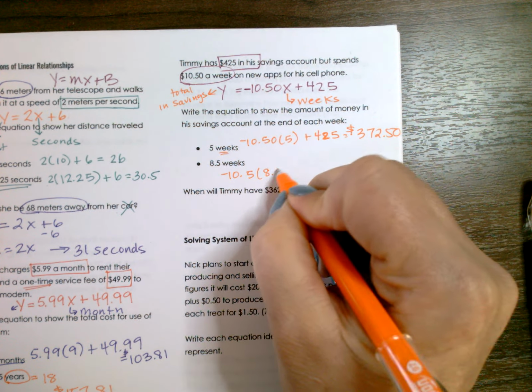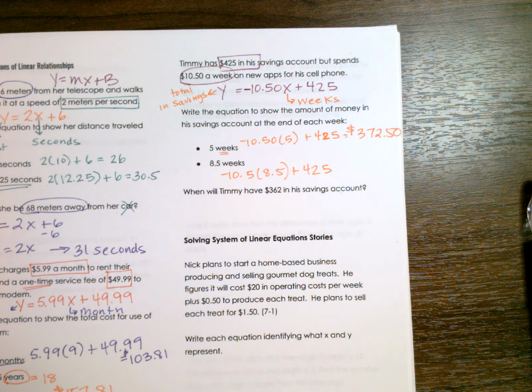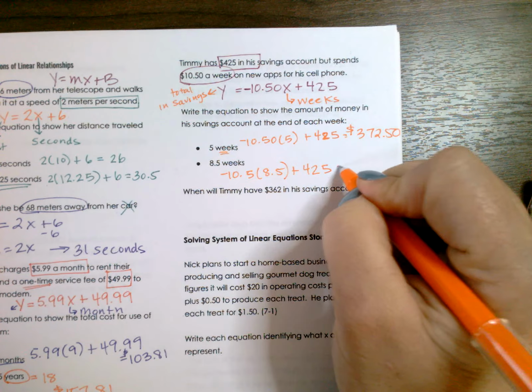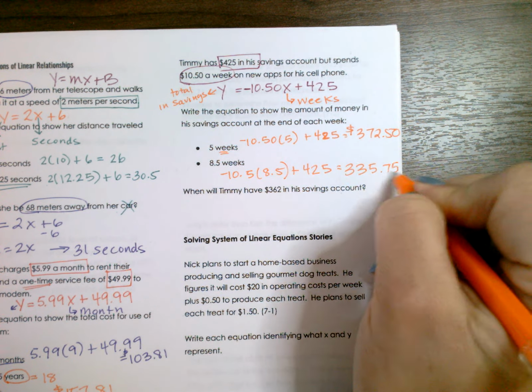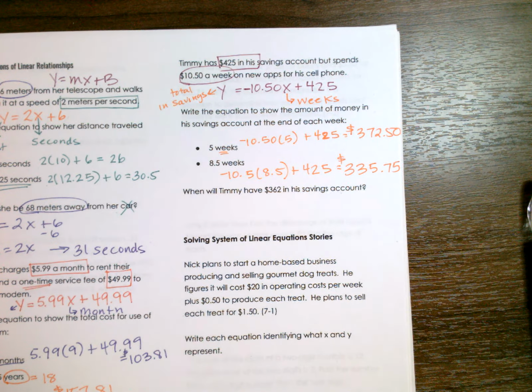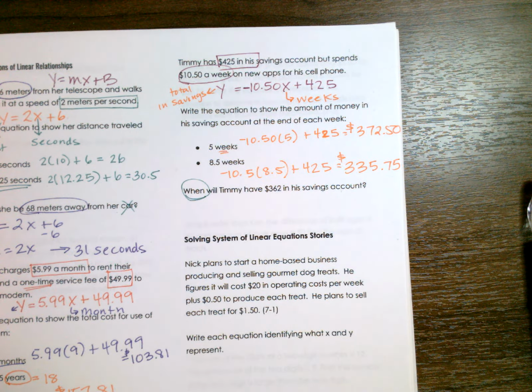Now I will repeat the same process, but at 8.5 weeks, he will have $335.75 in his account after 8.5 weeks. My question to you is when? When is kind of a time question.